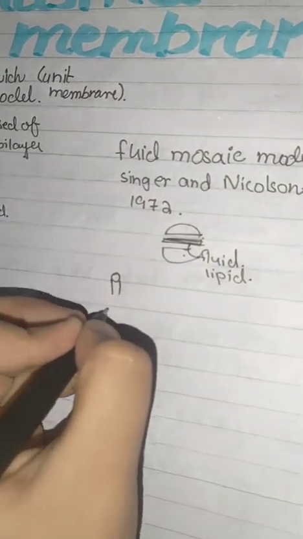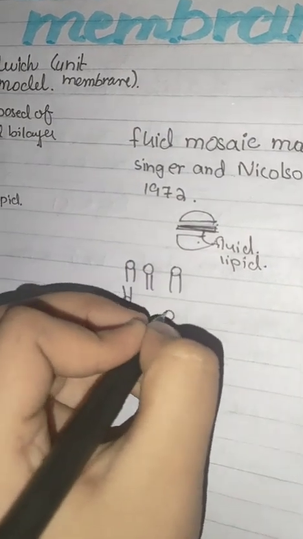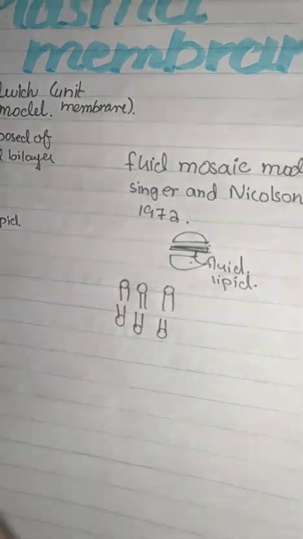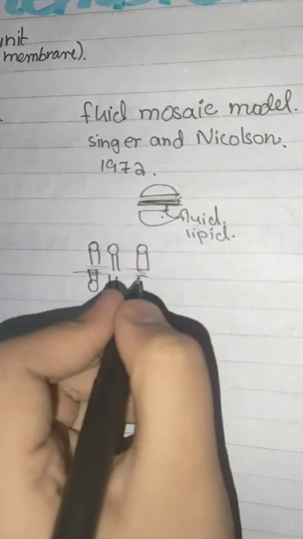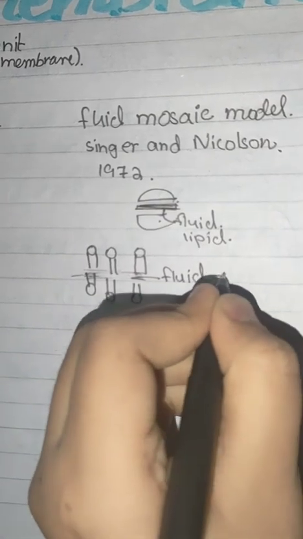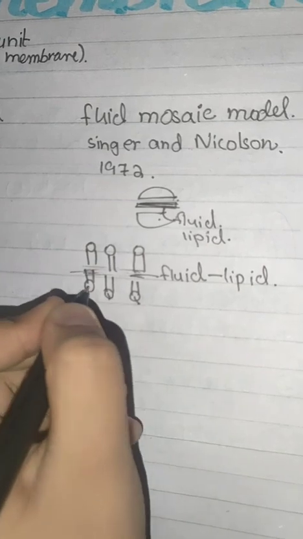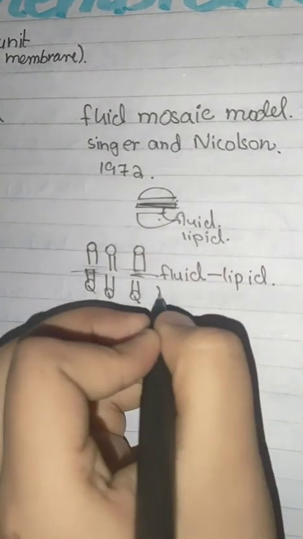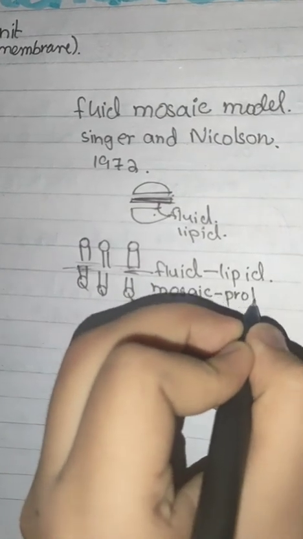Let me explain with an example. Here, as you can see, in the middle we have the lipid membrane and the fluid is present. This fluid is lipid, and these are proteins; this mosaic is basically protein.